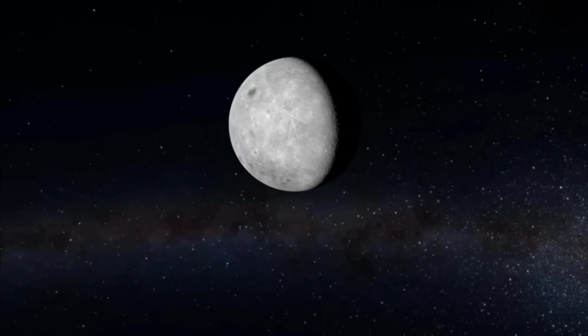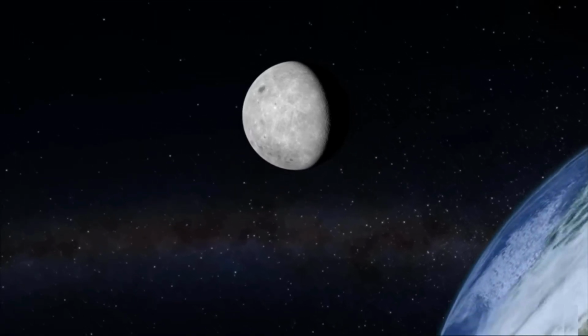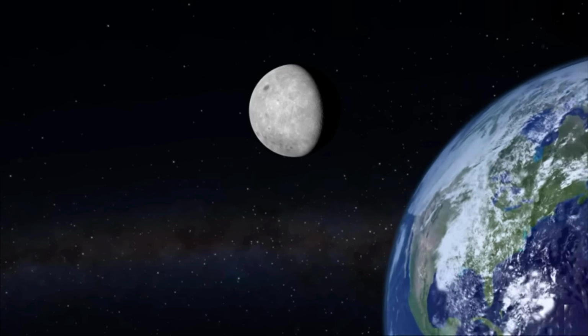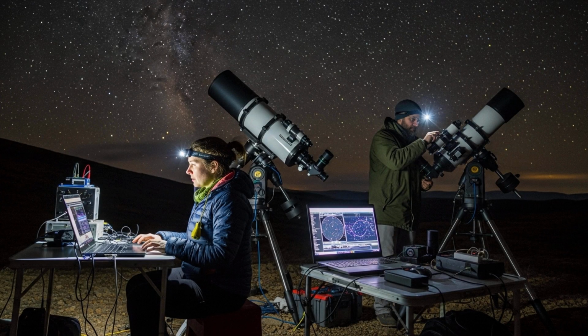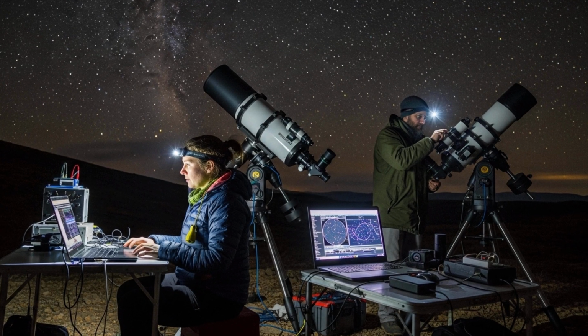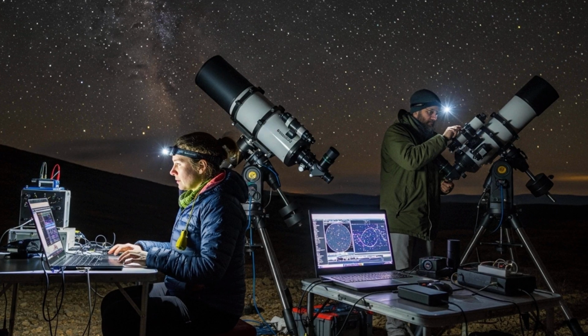Learning about the sidereal month is important, since it shows the moon's real motion through space. It's especially useful for accurate astronomical calculations, such as stellar navigation and celestial mechanics.